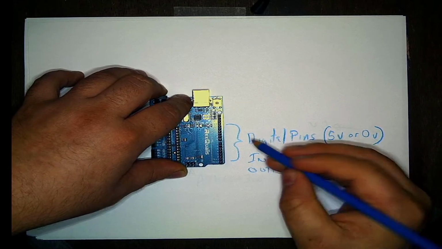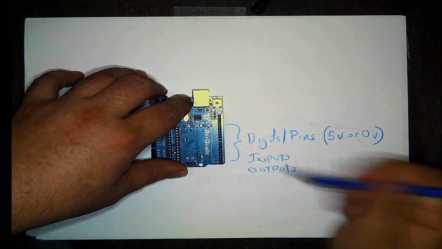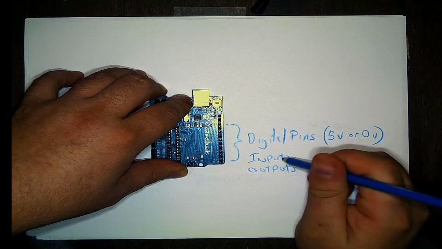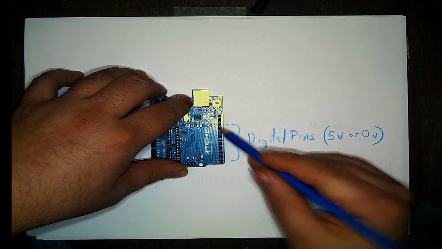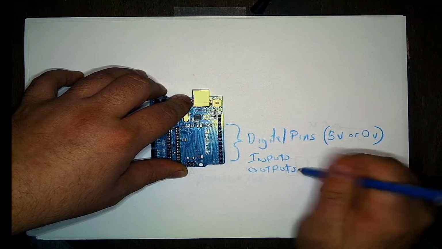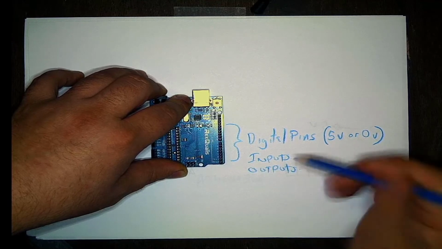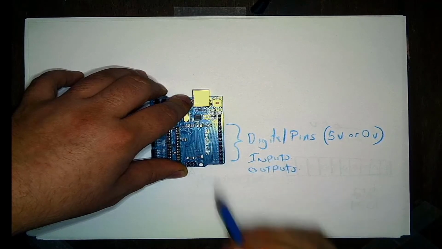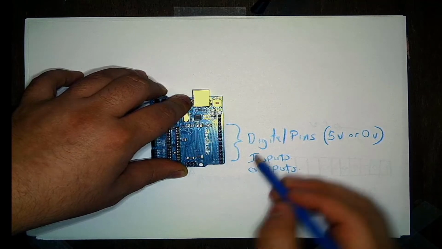So unlike the chips you used, the 7400 series chips you used in Logic 1 and 2, every pin can be configured as an input or an output. There's nothing really stopping you. You just wire it up as you want and select if it's an input or an output.